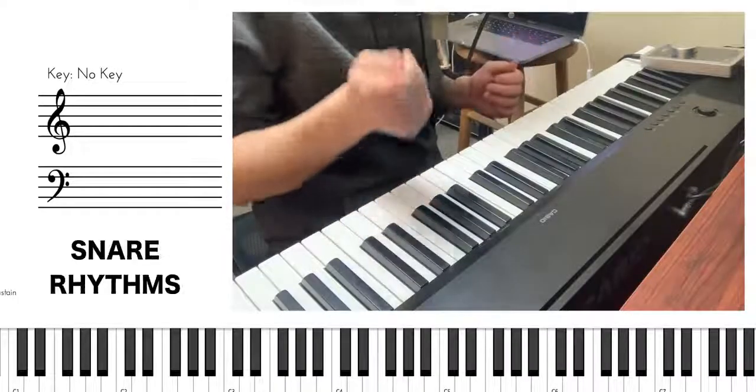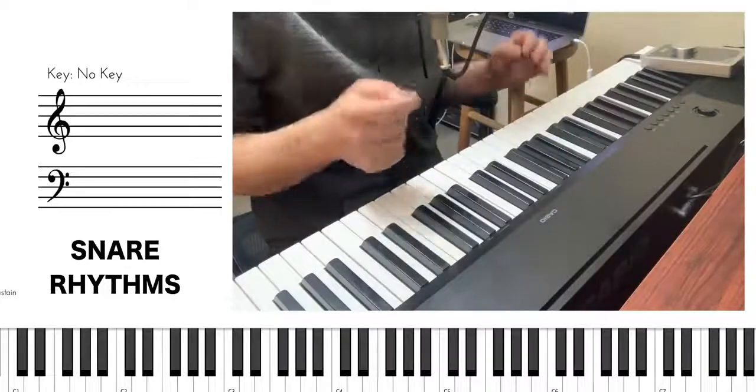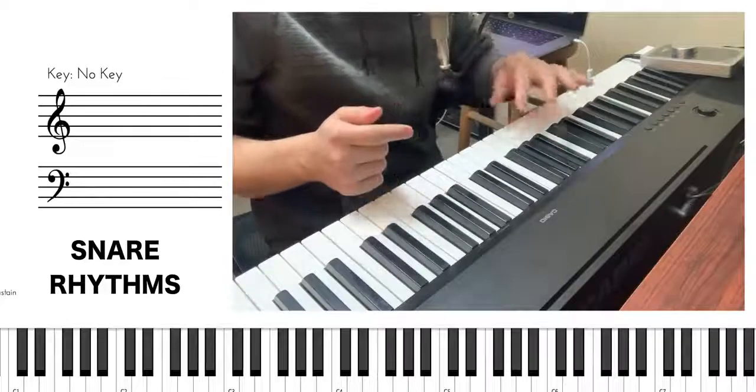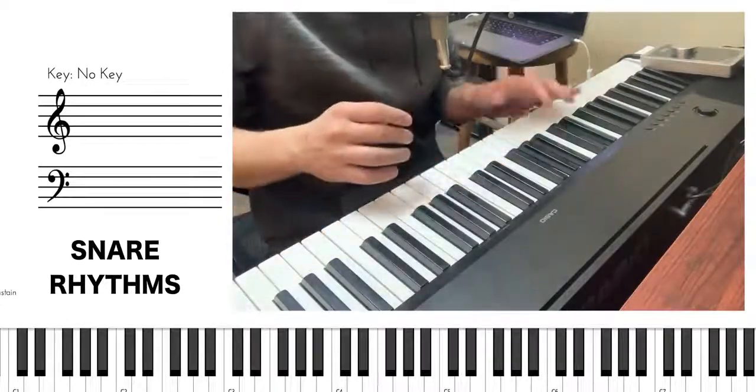That's right. When a drummer is playing a swing beat, whatever he's playing on his snare drum, those rhythms are exactly the rhythms that we need for our left hand. And you can just take those rhythms and transfer them directly to your left hand.